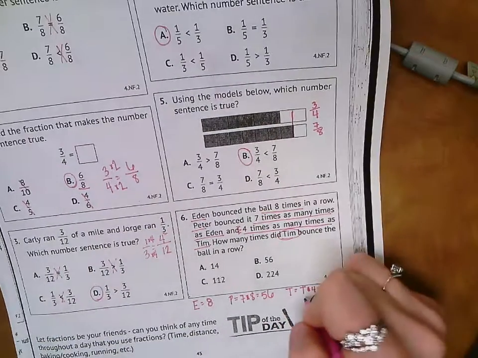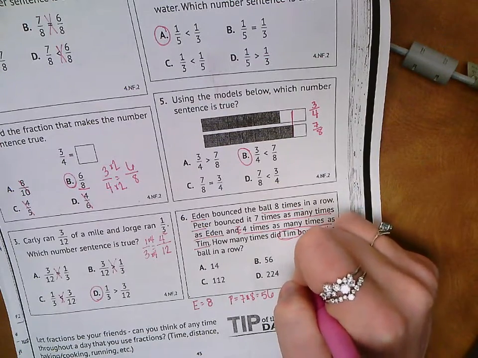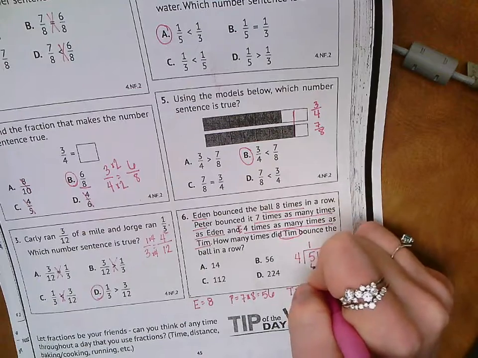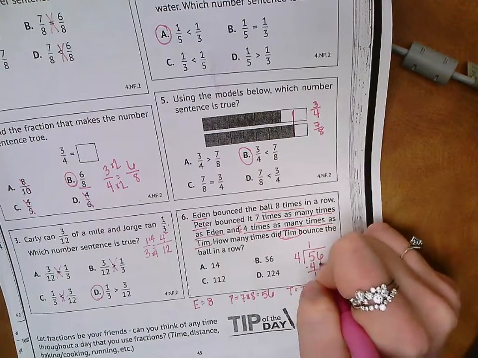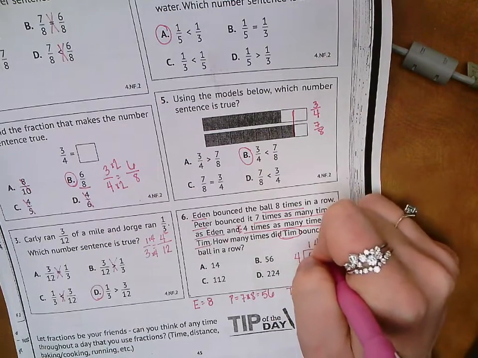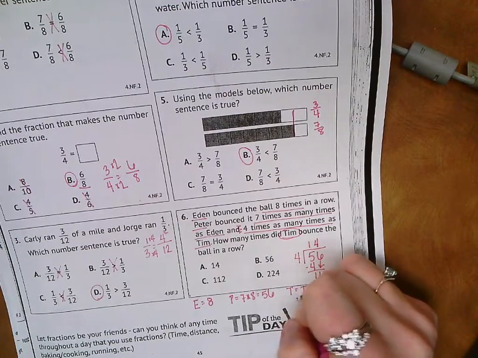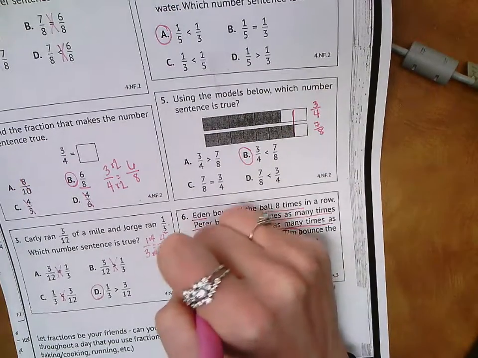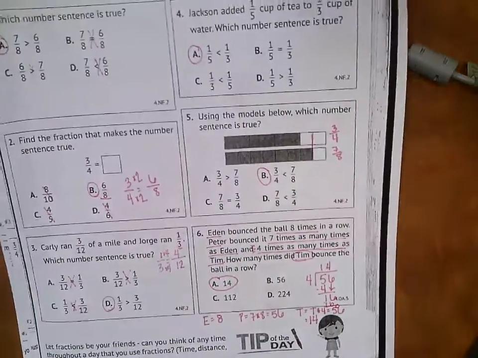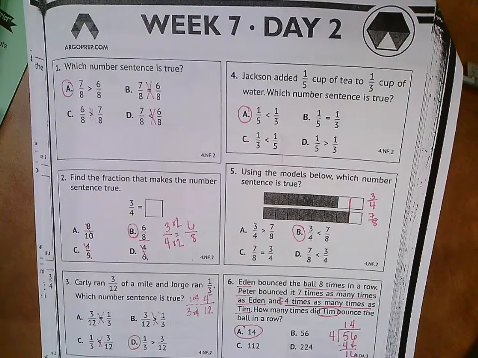Instead of multiplying, I'm going to do 56 divided by 4. 4 goes into 5 once with the remainder of 1, and I bring down my 6. 4 goes into 16 4 times, which gives me no remainder. So Tim must have bounced the ball 14 times. That is our review for week 7, day 2.